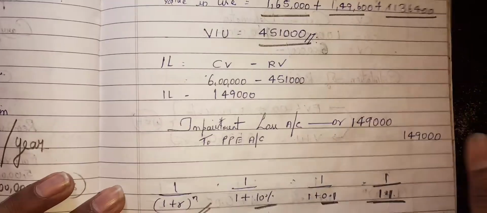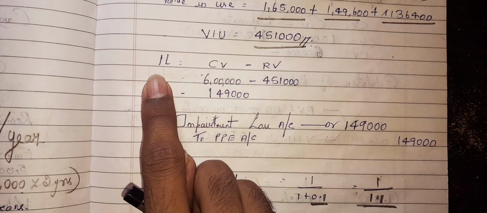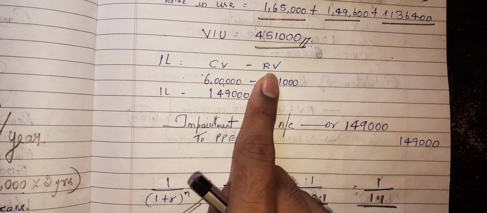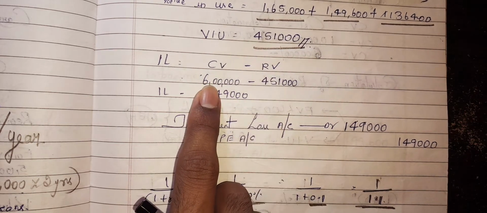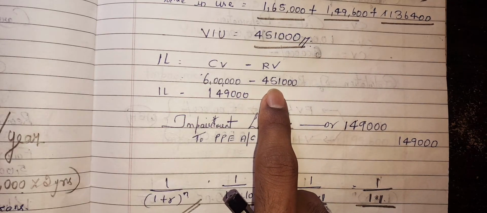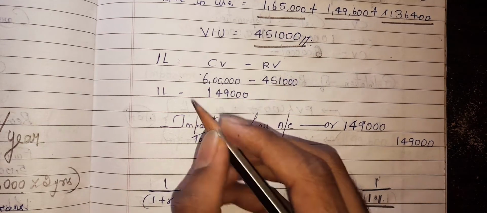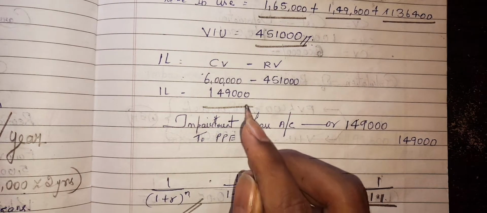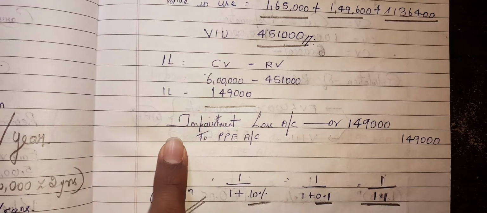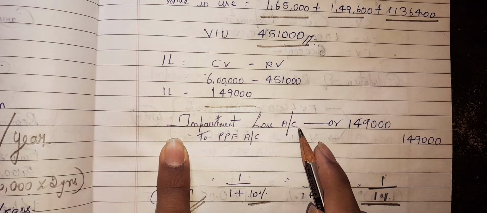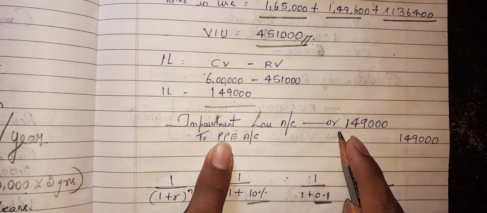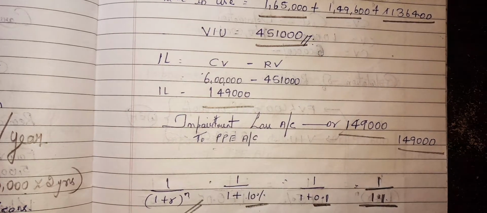Now I need to find out the impairment loss. The formula is carrying value minus recoverable value. The carrying value we found is 6 lakh rupees. The recoverable value is 4,51,000. The difference will be 1,49,000. That is the impairment loss. For this we have to write the journal entry: impairment loss account debit to PPE account. The impairment loss is 1,49,000 and 1,49,000.